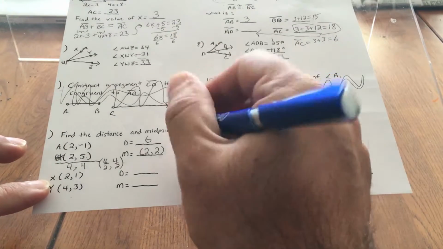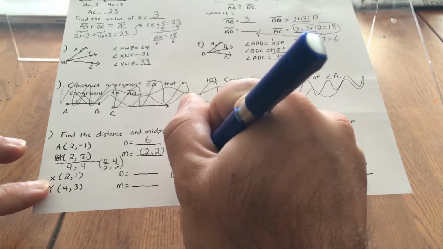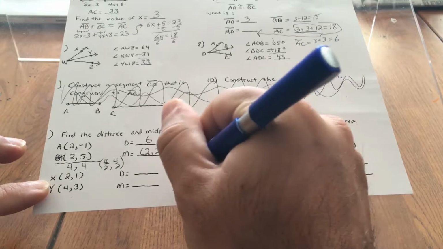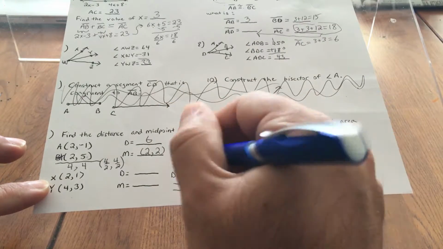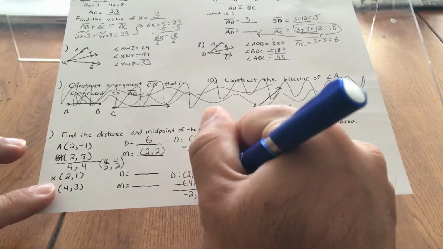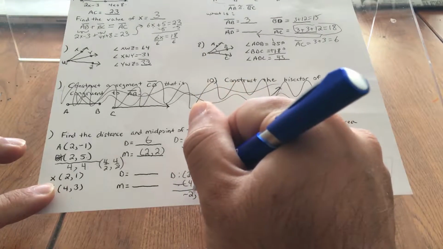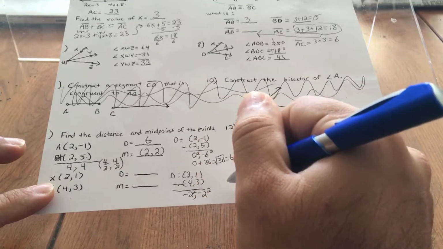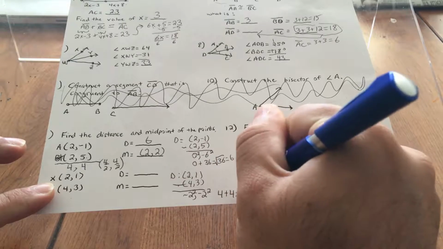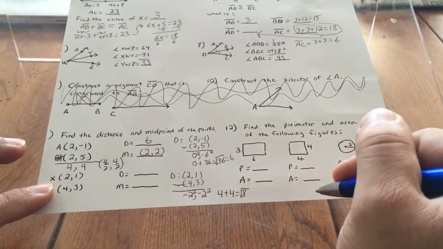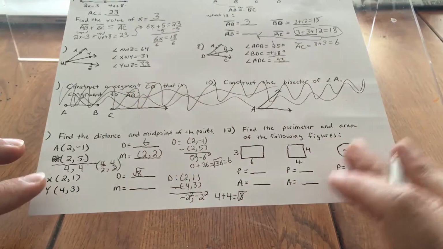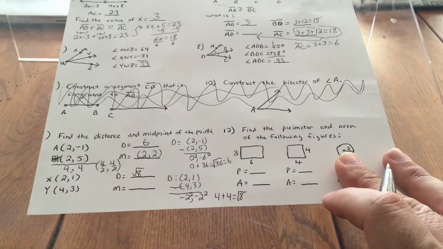Same thing down here in this problem for the distance. We'll line them up: 2, 1, 4, 3. Remember, distance we minus. So 2 minus 4 is negative 2. 1 minus 3 is negative 2 as well. Then what we do is we square them. So negative 2 squared and negative 2 squared. So that's going to be 4 plus 4, that's equal to 8. And our answer is the square root of 8. So if you want to get the decimal, you put that in your calculator. For the purpose of this worksheet, we'll leave it as the square root of 8. All right.